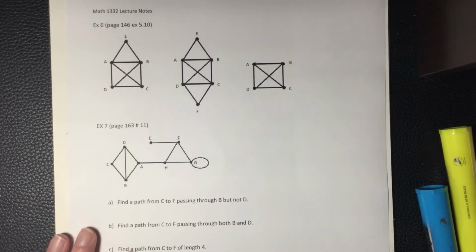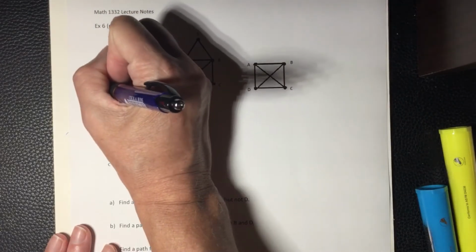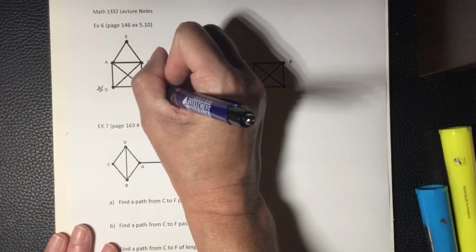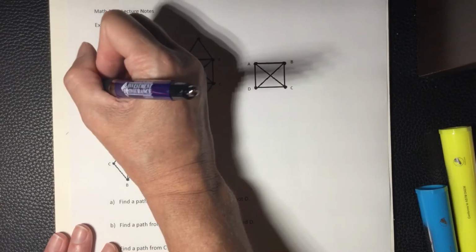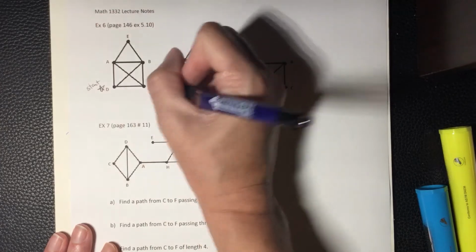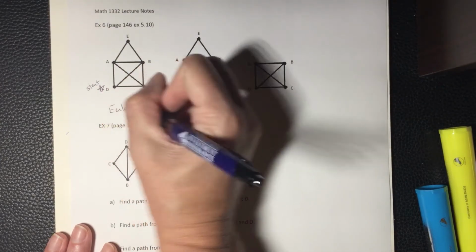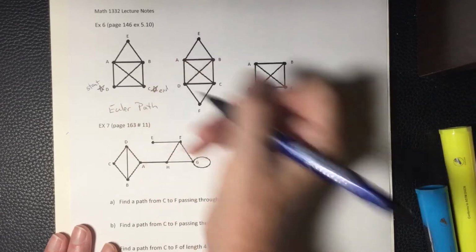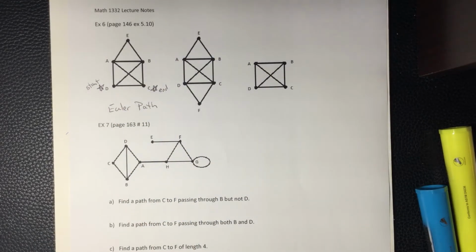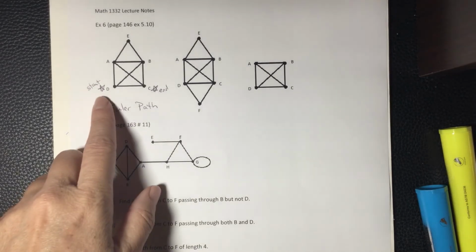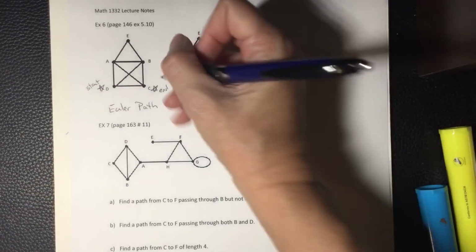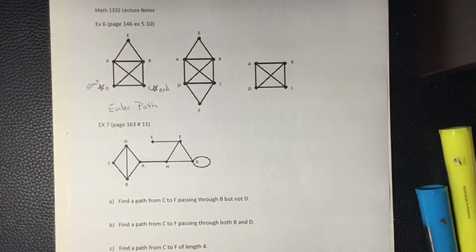So if we look at the top one, what I would like you to do is start at D and end at C. So this is going to be your path. So here's your start and here's your end. And I want to see if you can find an Euler path. So we want to go down every single edge once and only once. We want to start at D and end at C. So what I'd like you to do is pause the video, see if you can come up with one, and then when you restart it, I'll go over one of the possible solutions.